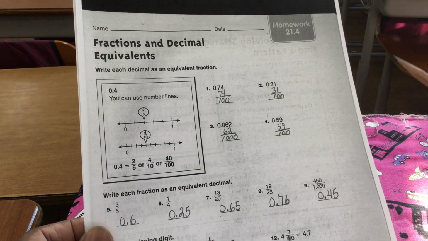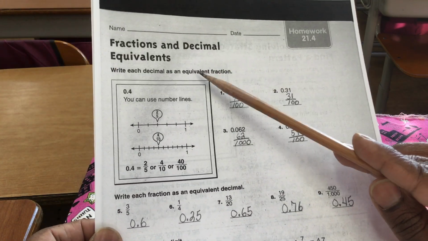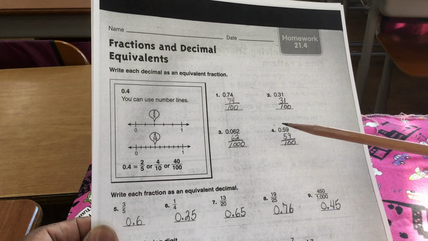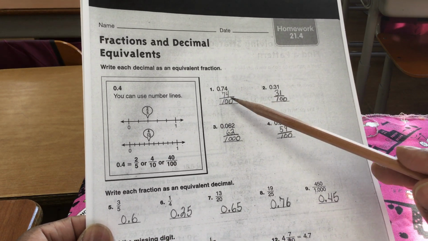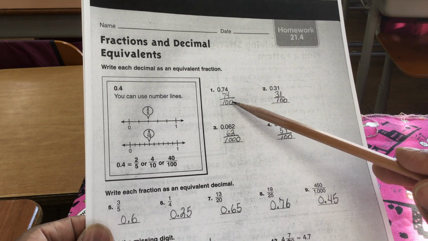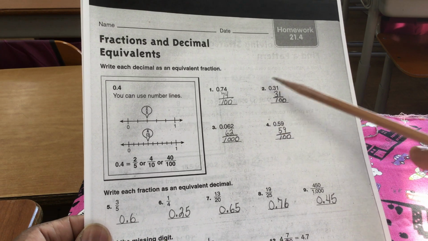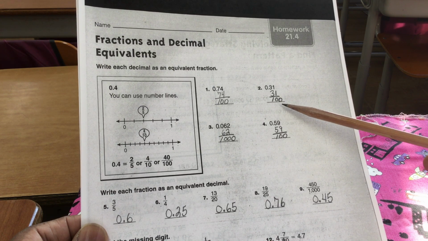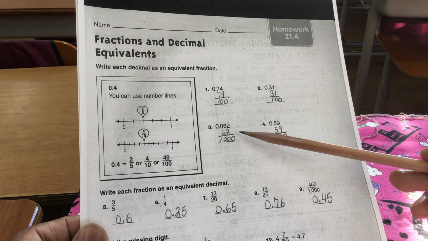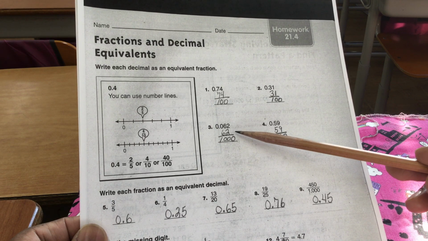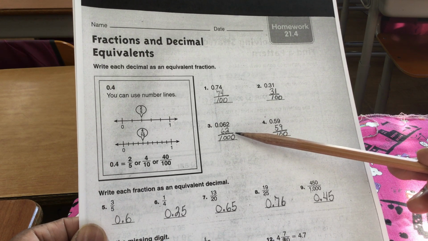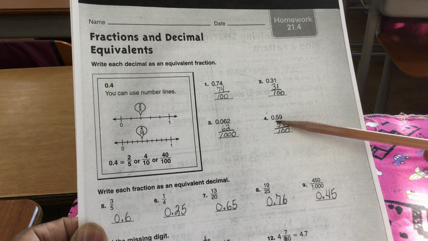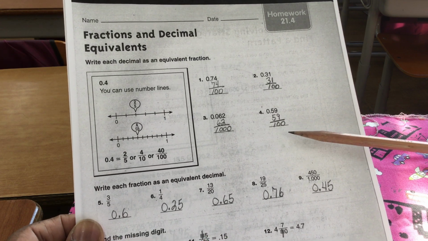Okay, number one, for part one, we had to write each decimal as an equivalent fraction. Number one, 0.74 is 74 over 100. Number two, 0.31 is 31 over 100. Number three, 0.062 is 62 over 1,000. Number four, 0.59 is 59 over 100.